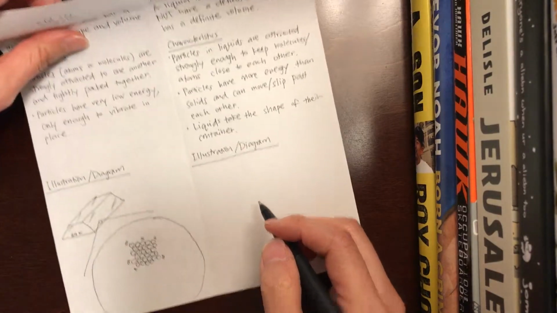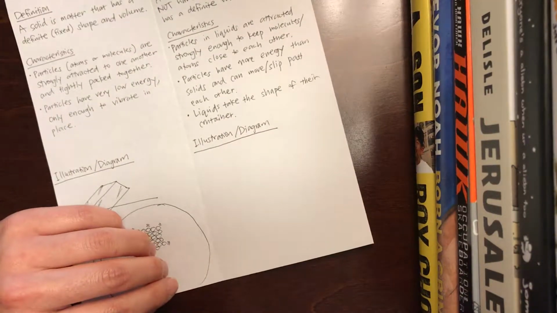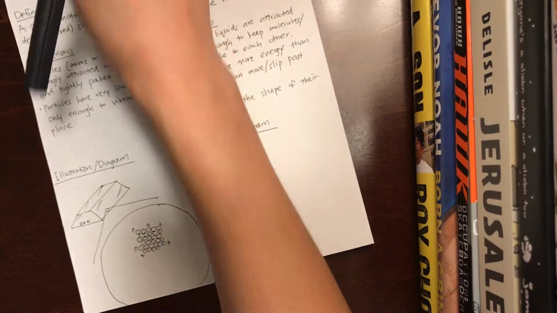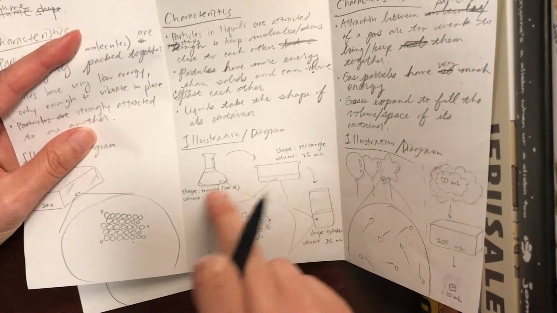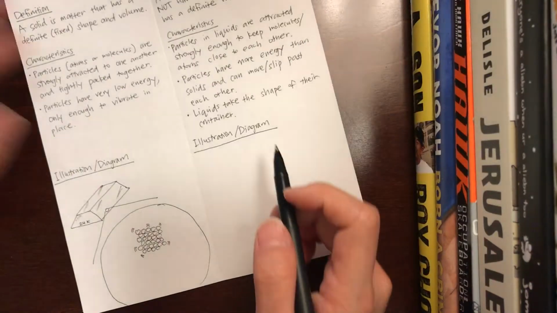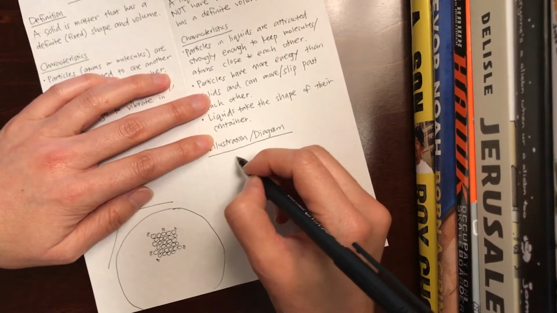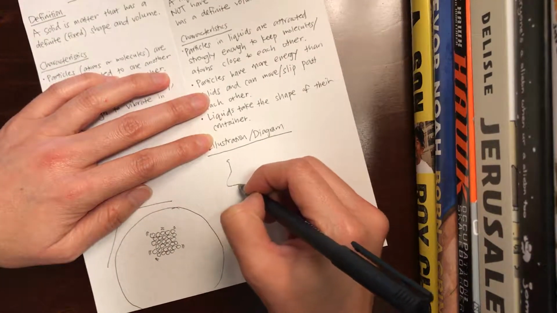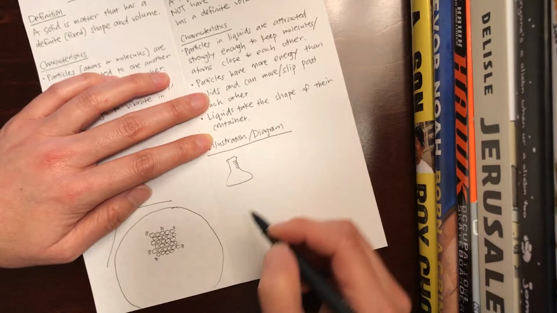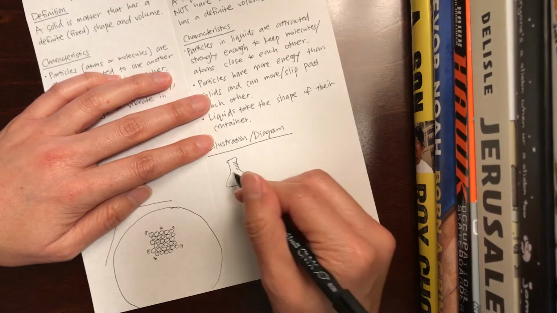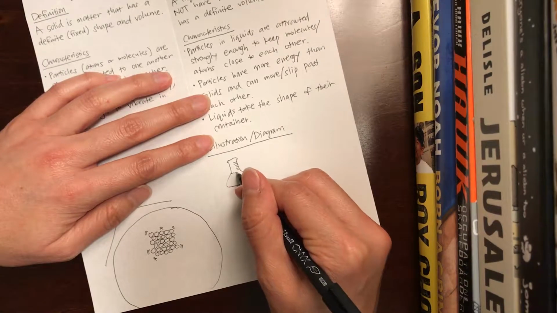Okay, so let's say we had, by the way, it's going to look something like this, so make sure you have some space in between to draw and write those little notes, okay? So let's say we had an Erlenmeyer flask with some amount of liquid, okay?